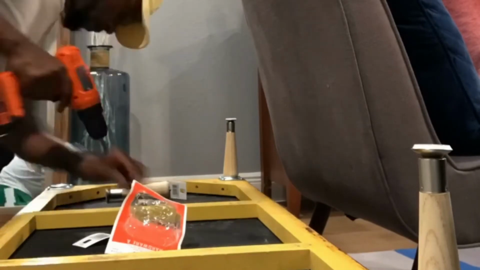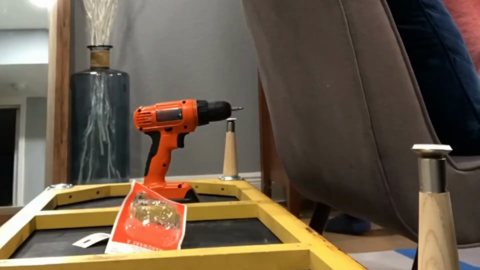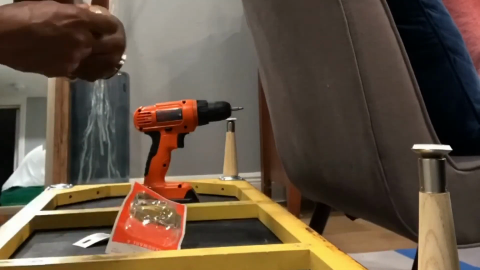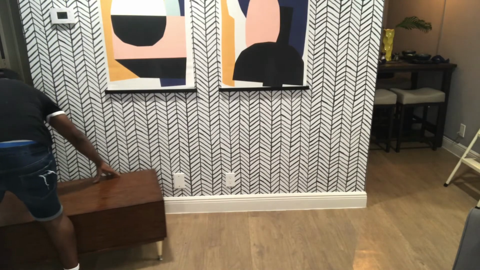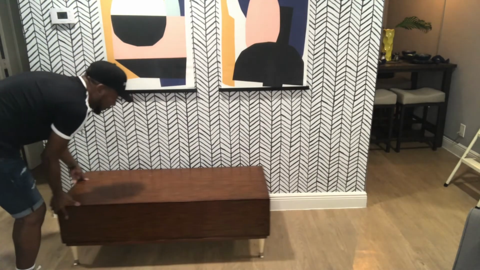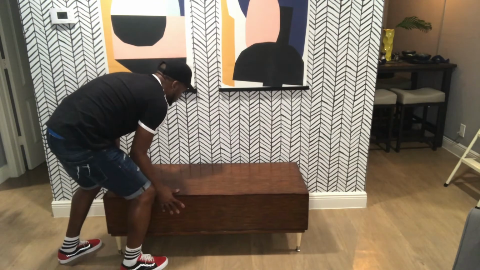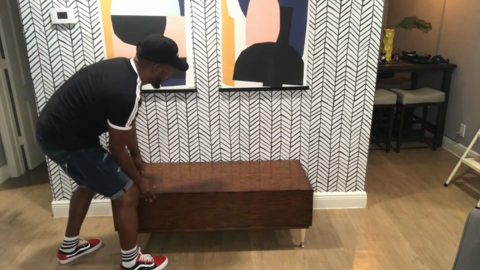They cost a heck of a lot cheaper than if you were to go finding it even from a thrift store or buying it at a secondhand shop as well. Now that the legs have been screwed on, it's time to go ahead and pull this piece right into its place. And guys, at a later time, this piece will be repainted or refinished in order to give it a more polished look.